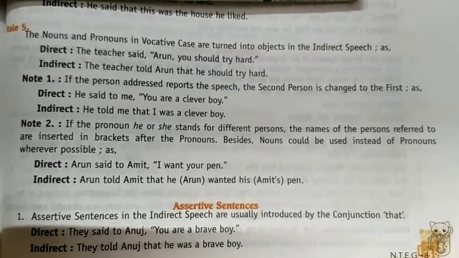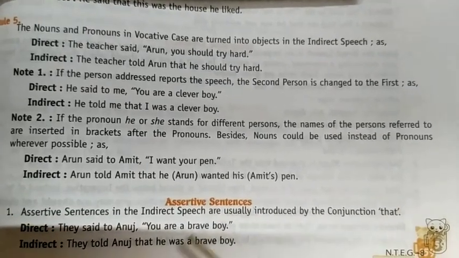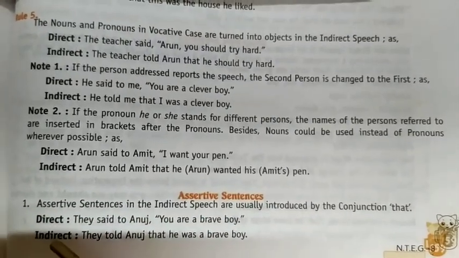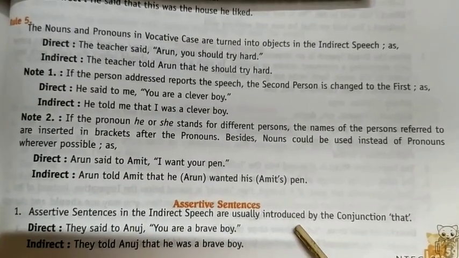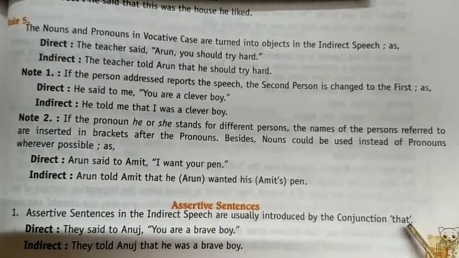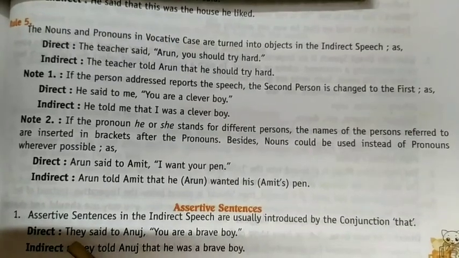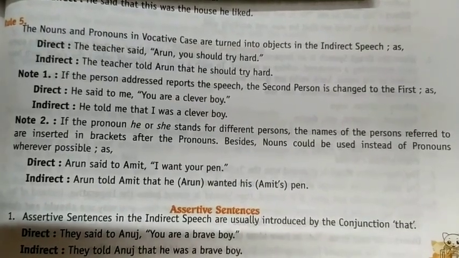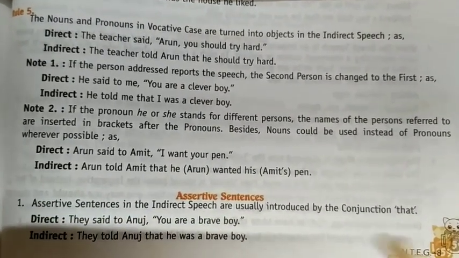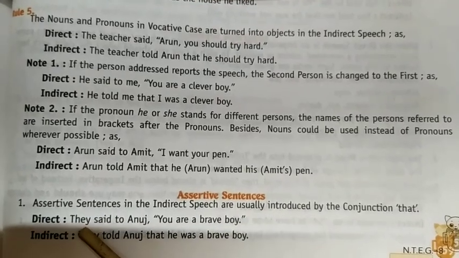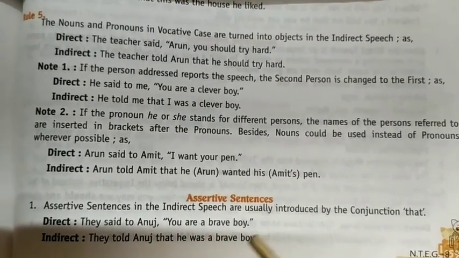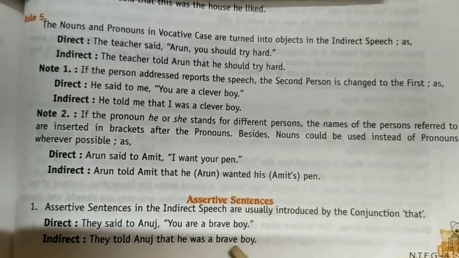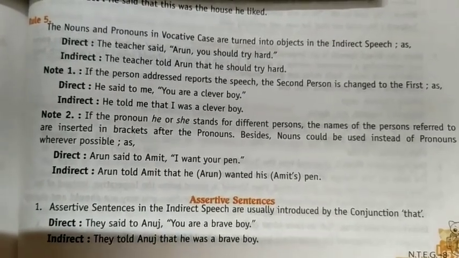Okay, let us see assertive sentences, positive ones. Assertive sentences in the indirect speech are usually introduced by the conjunction that. Now we will see positive, negative, interrogative kinds of sentences. If in direct speech it is written, they said to Anuj, you are a brave boy. So indirect, they told Anuj that he was a brave boy. Assertives are very simple.